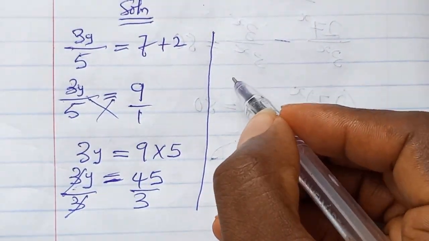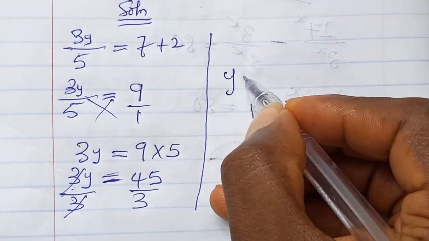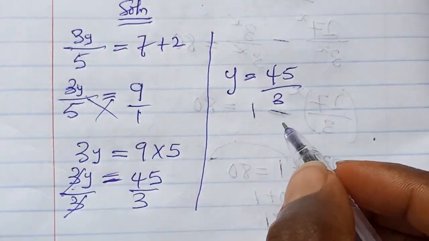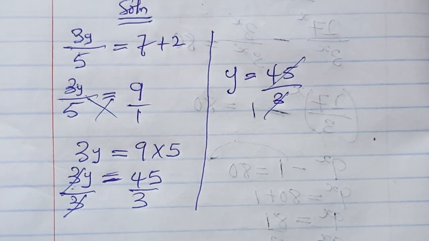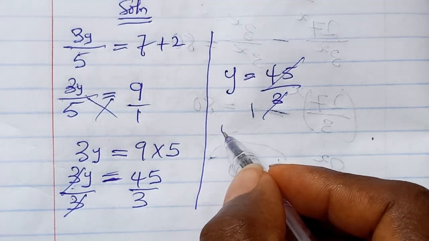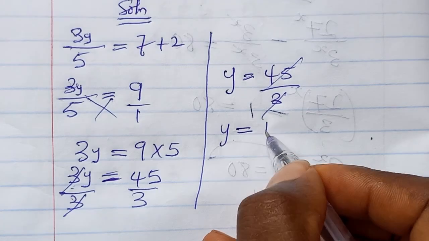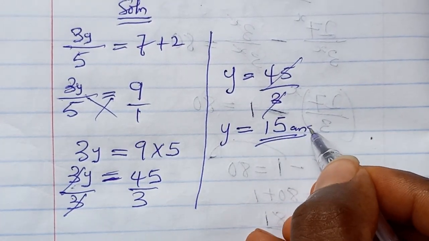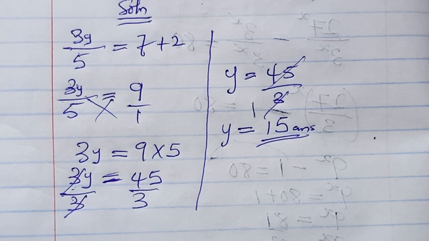So we have y equals 45 over 3. 3 will divide 45 how many times? 3 will divide 45 15 times. So our final answer is y equals 15. This is the final answer.